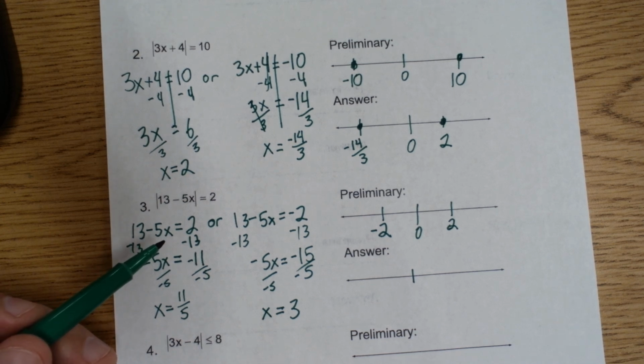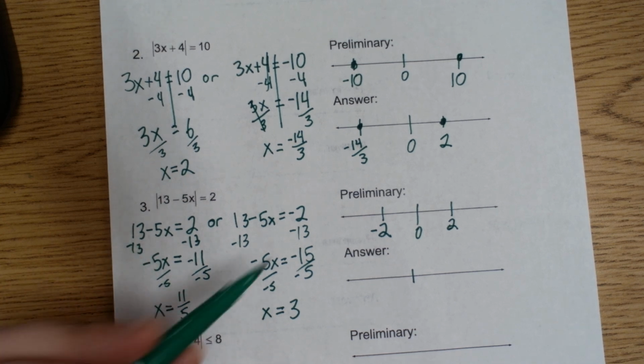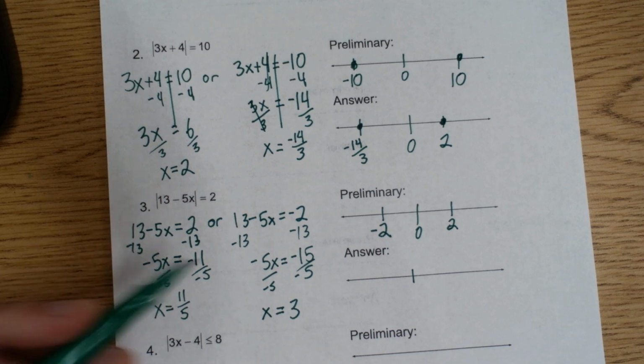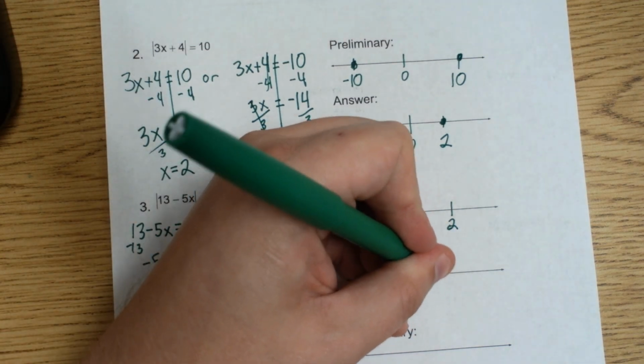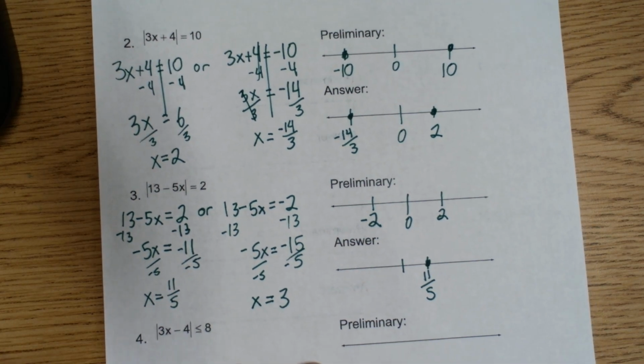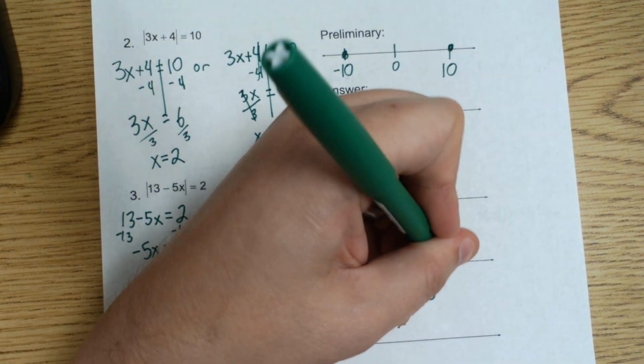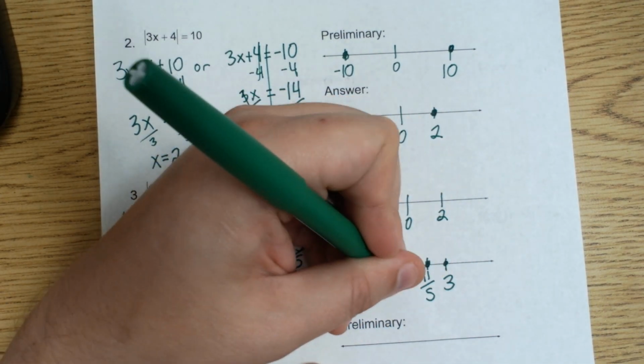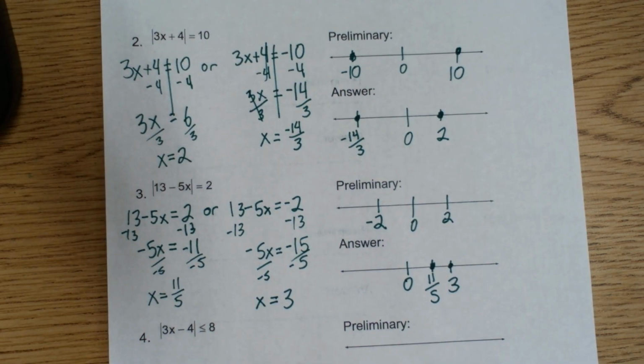My only thing there is going to be deciding, well, this was 15 over 5, that was 11 over 5. I'm going to make sure that I put 11 over 5 in front of my 3, because again, the whole thing we're looking at here is distance from 0.